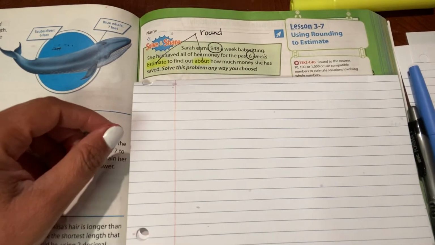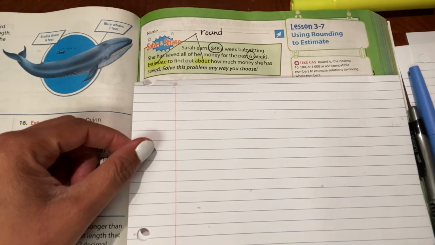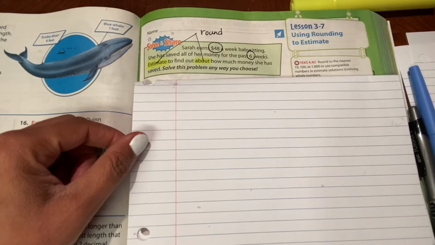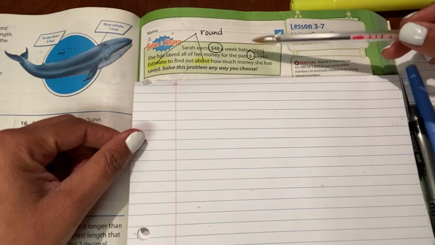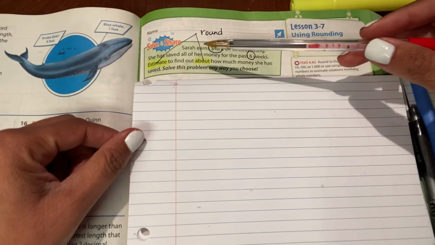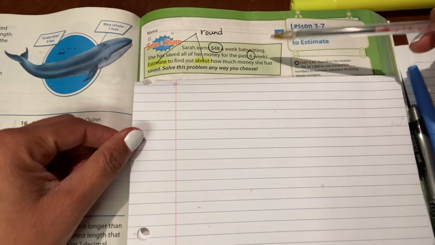All right, I'm going to do the second part of lesson 3-7. I'm going to read the problem now. Sarah earns $48 a week babysitting. She has saved all her money for the past 6 weeks.